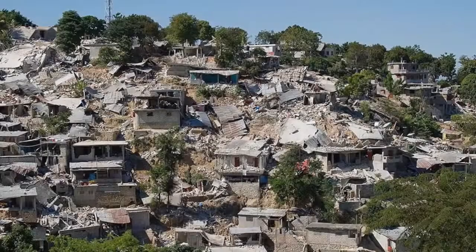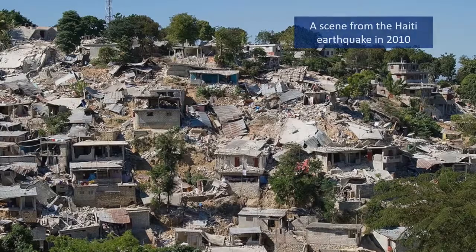One of the most severe earthquakes recorded was at Haiti in 2010. It had a magnitude of 7 on the Richter scale. It caused great destruction and damage and affected over 3 million people.